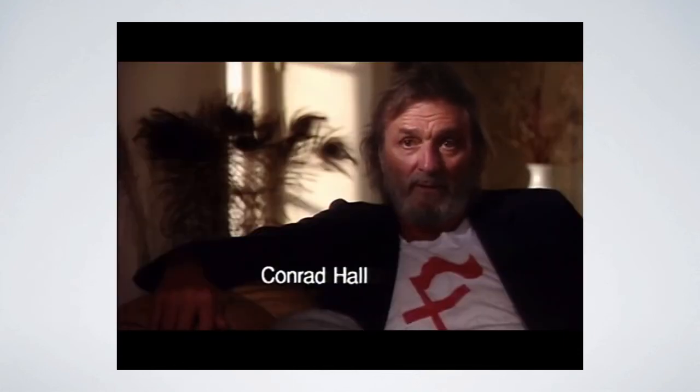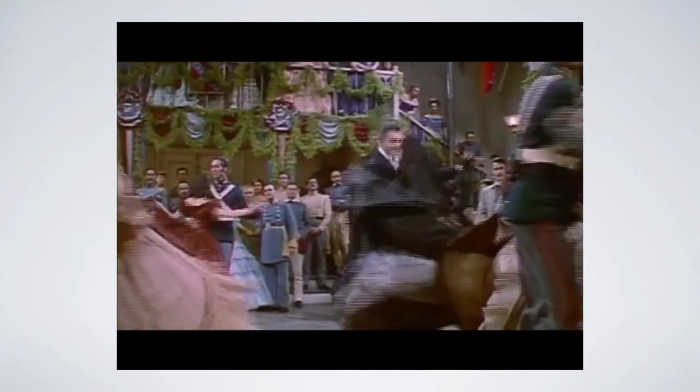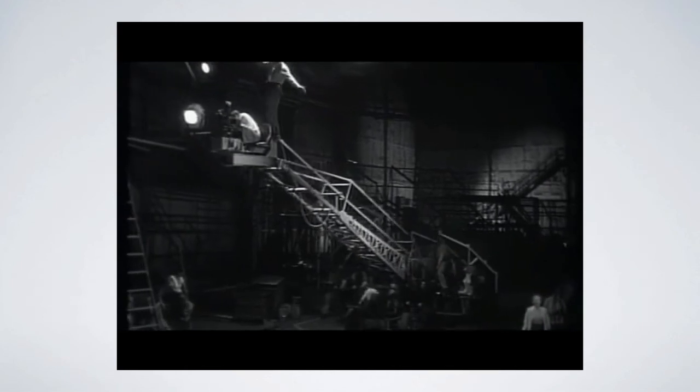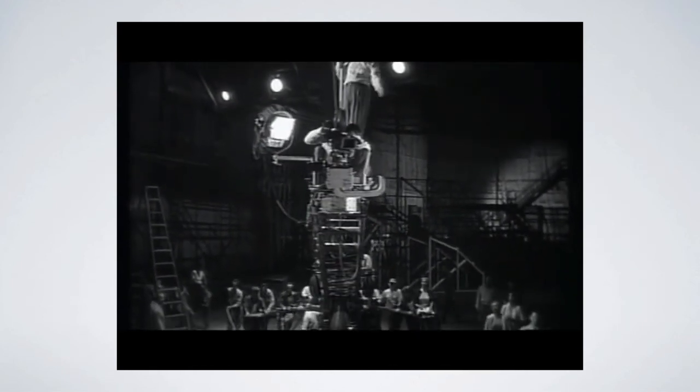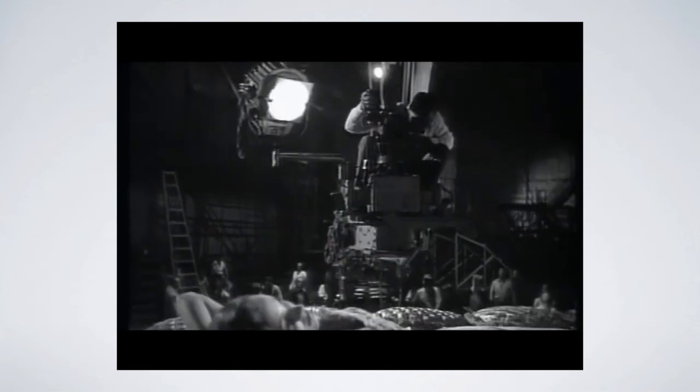I think visually. I think of how if you turned off the soundtrack, anybody could stick around and figure out what was going on. Just every technique visually, the language far more complex than words.